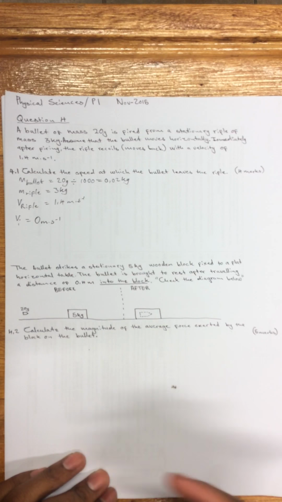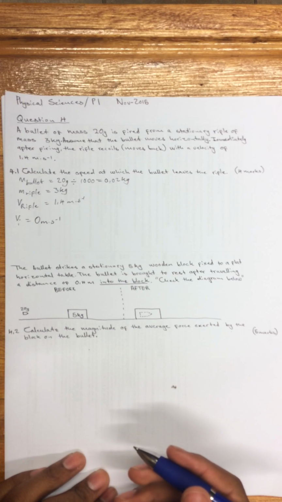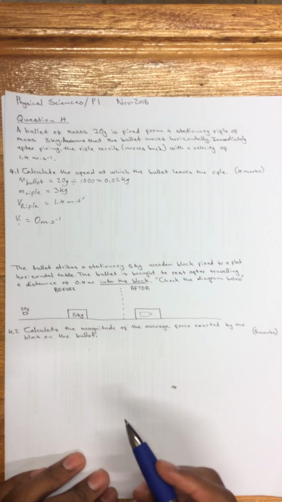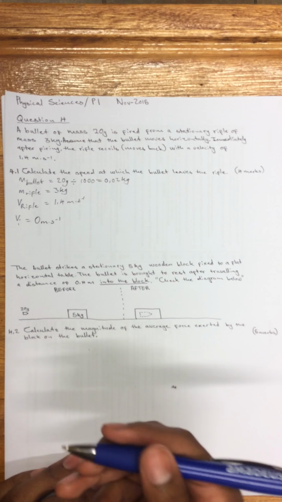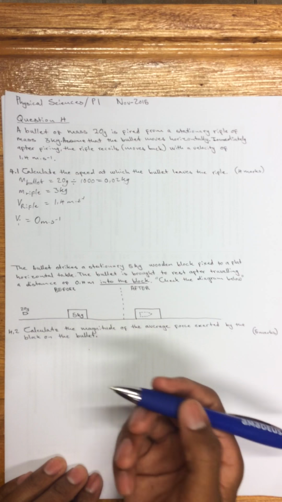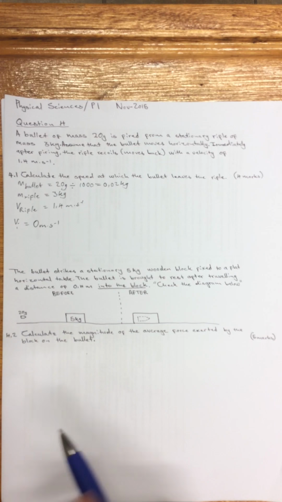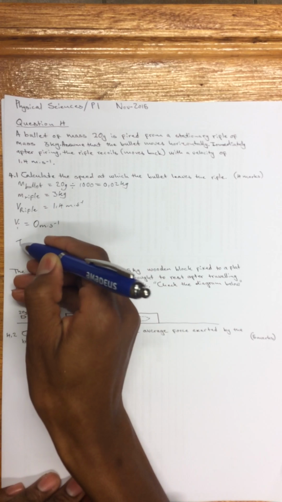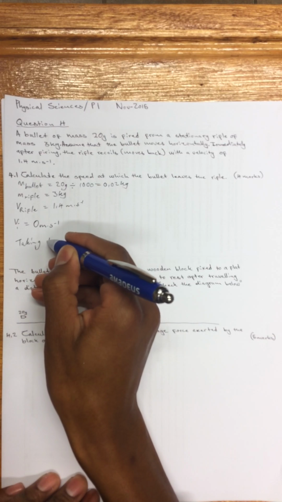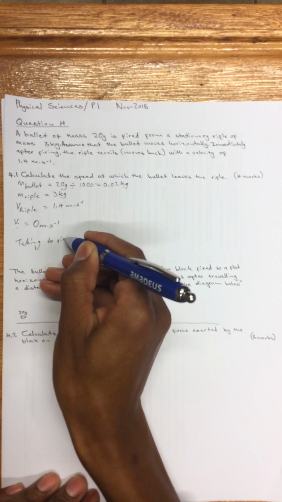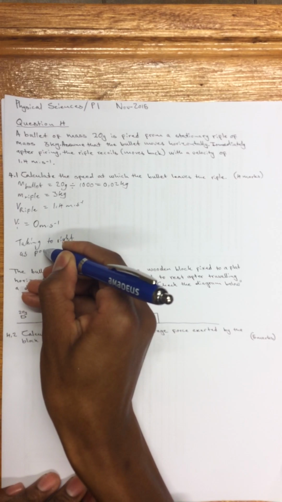Okay, before we can get to calculation, we have to identify which direction we take as positive or negative. In this instance, I always like to take right as positive.